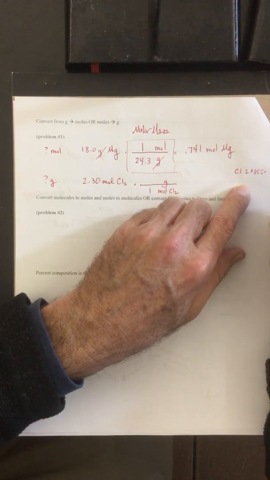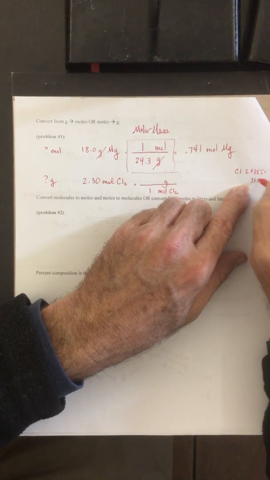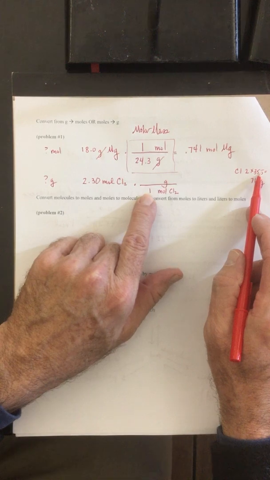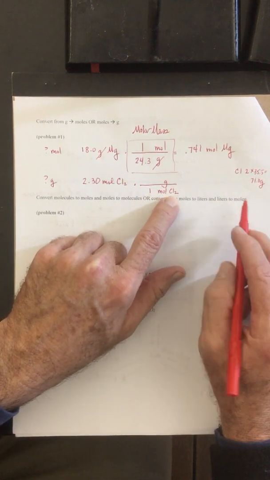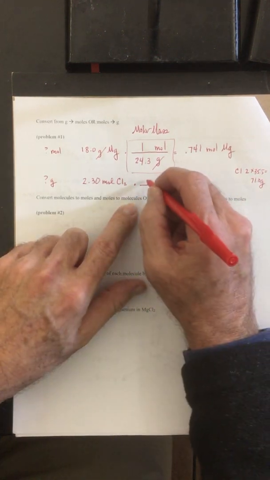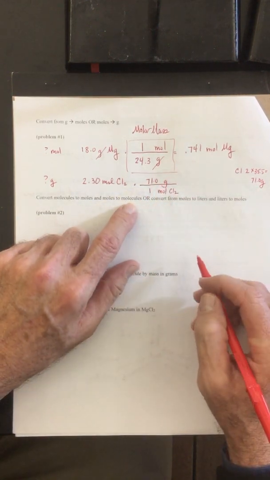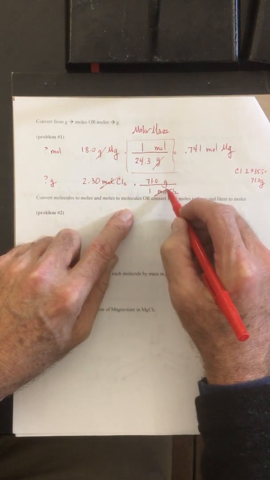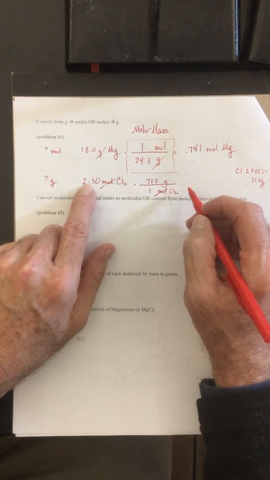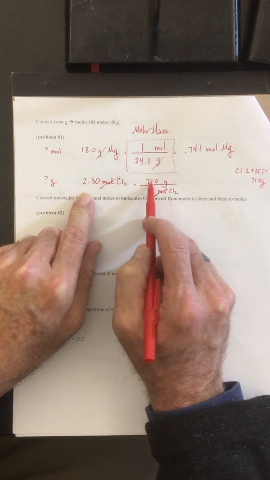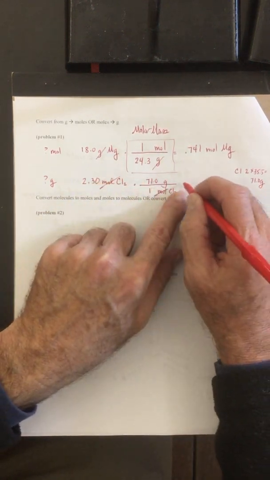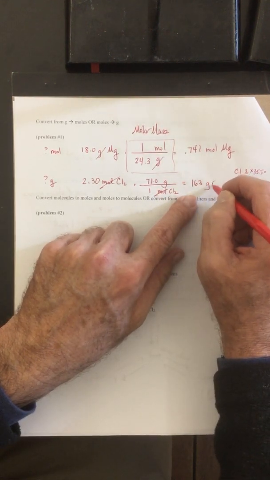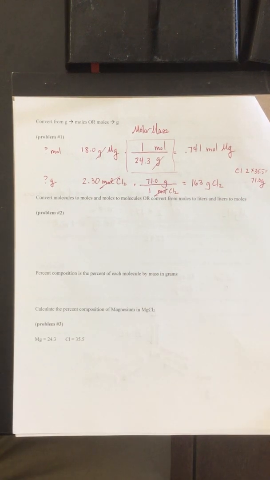That will give me a mass of 71.0 grams. So each chlorine weighs 35.5. 1 mole will weigh 2 times of that because it's Cl2. So I'll then put my 71.0 grams up on the top right here. My moles cancel and my moles cancel. And now I'm going to take this and multiply it by this. 2.3 times 71. This will give me 163 grams of chlorine.